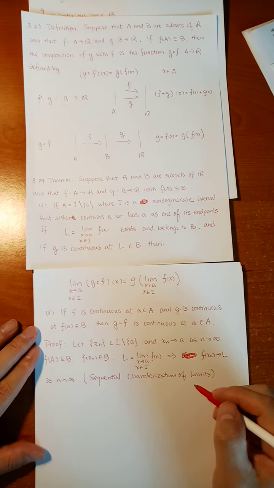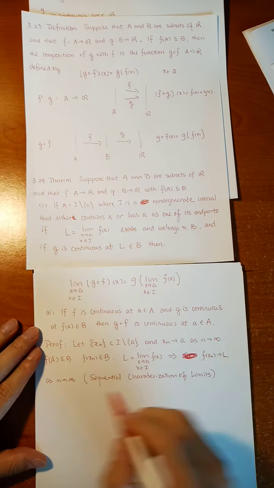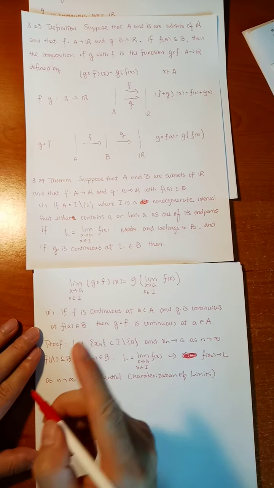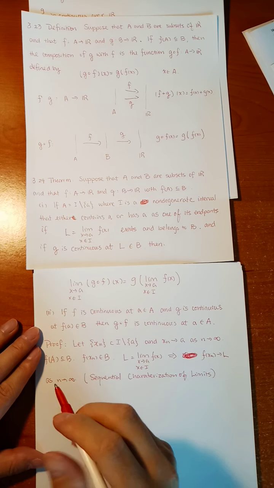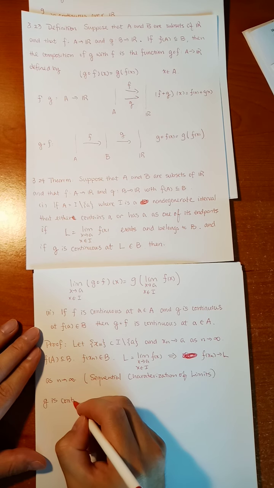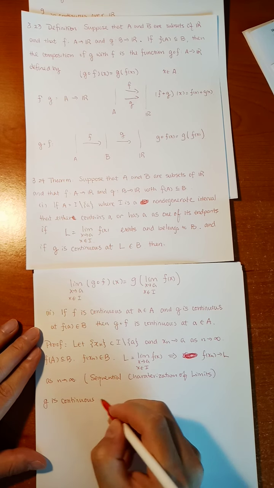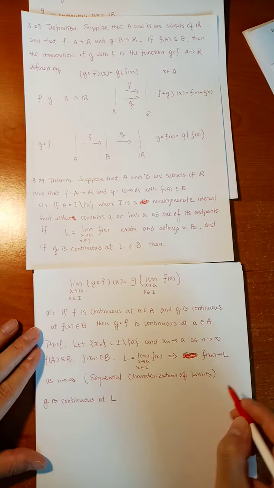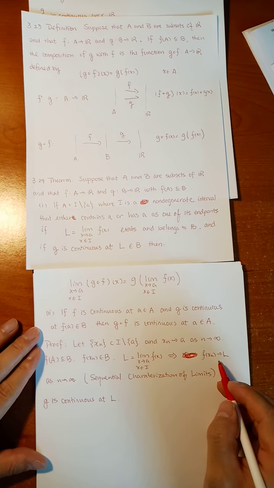Okay, then what does it mean? It means g is continuous. Remember, there is a characterization right after the definition. g is continuous at L.